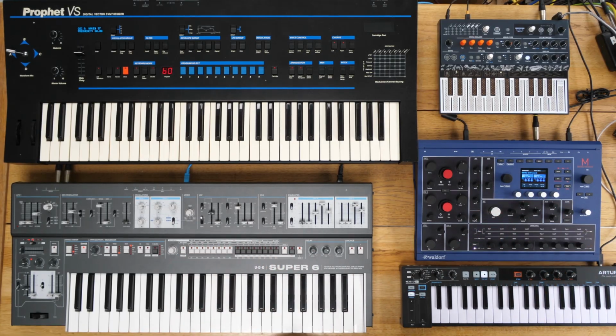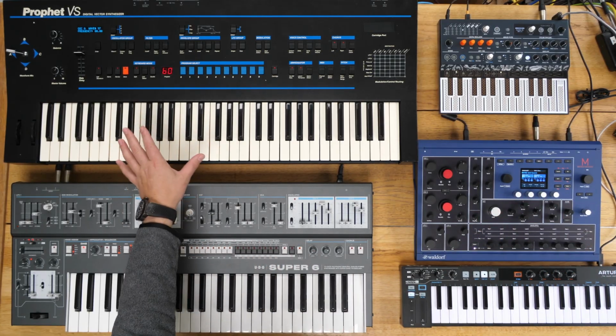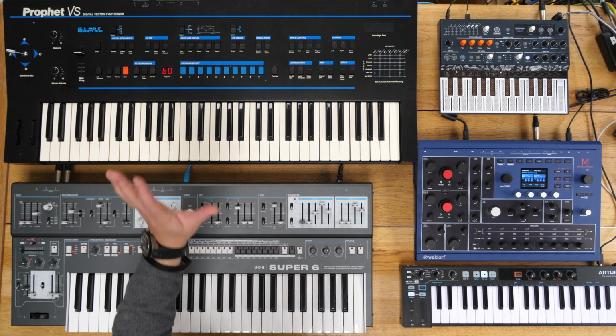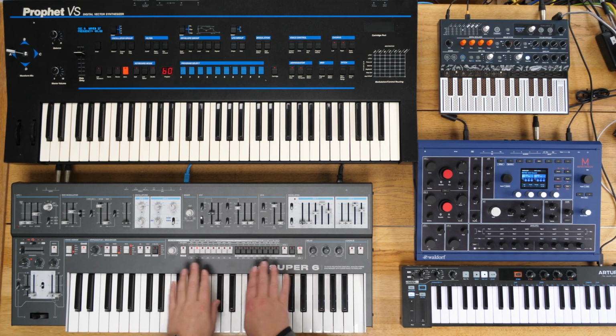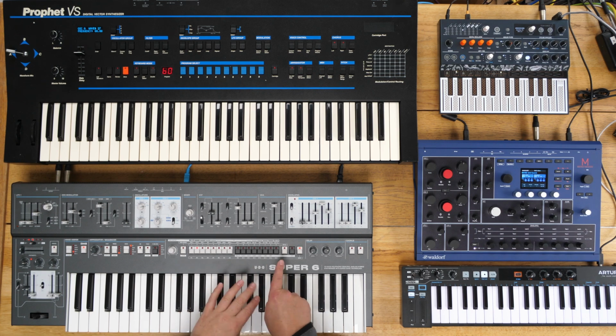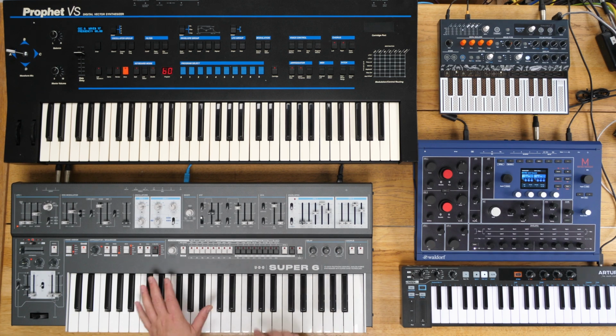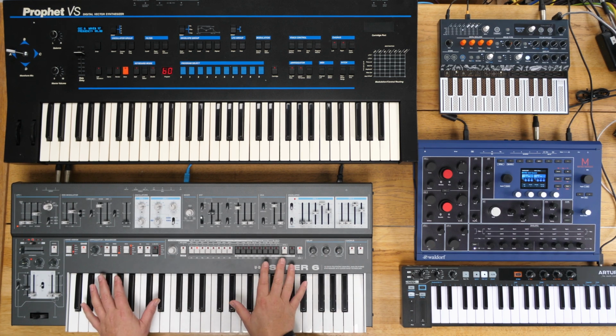It has worked. Waves 0 to 31 in the Prophet VS are the user waves. I've included all those. So on the Super 6, for example, you've got to load it as 8 separate banks, and you can only put 2 banks at once in here. At the minute, I've got waves 32 to 43 and waves 96 to 100 and 112, 111.